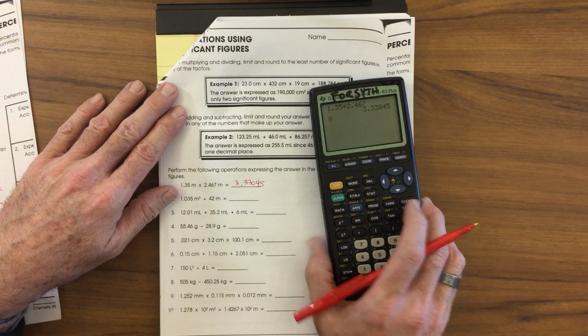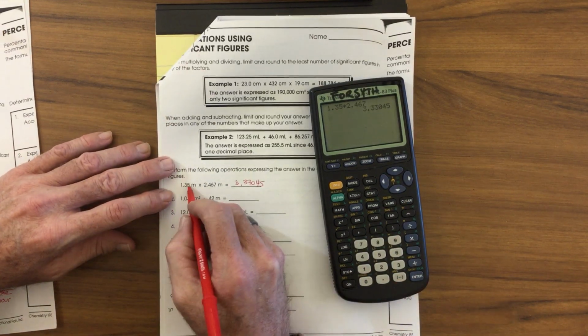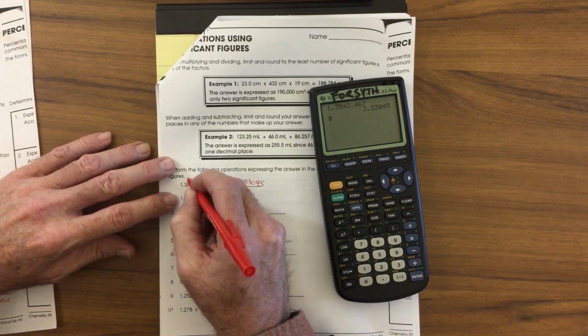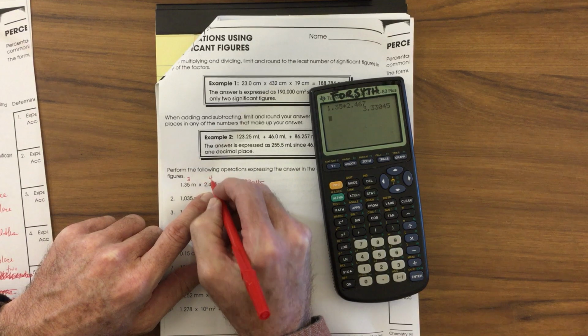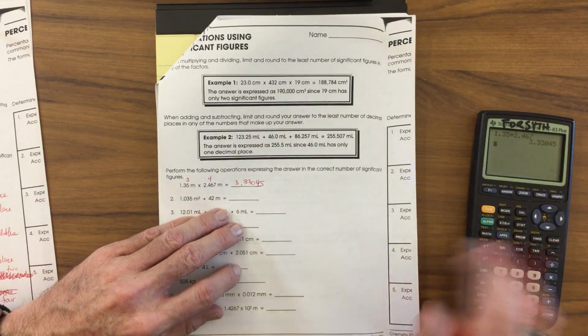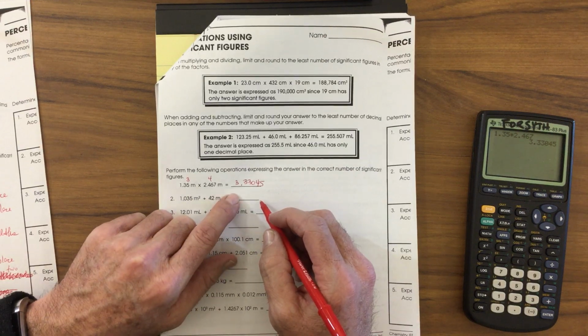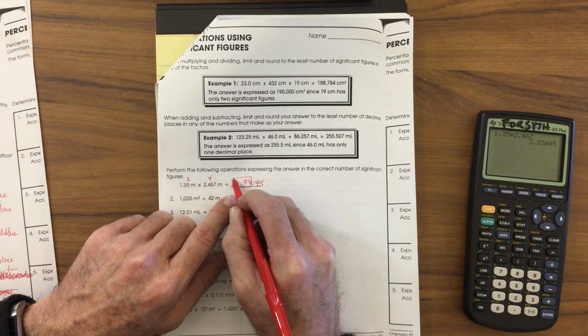Then what I'd like you to do is to show me that you know significant figures by showing how many significant figures I have here. I have 3 here. I have 1, 2, 3, 4 here. So using the rule for multiplying and dividing, I need to have 3 digits. So it's going to be 1, 2, 3.